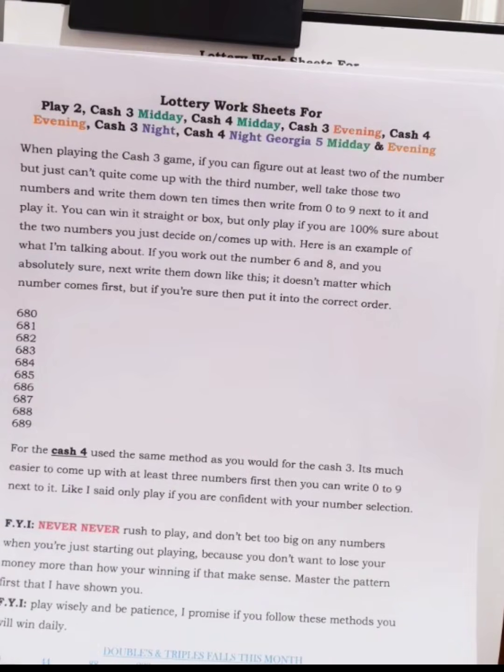And I promise you, this method works. You can replay this video as much as you like. You could also combine it with other methods that you have if it works for you, or you could just use this as a standalone work tool to help guide you into selecting your next number.